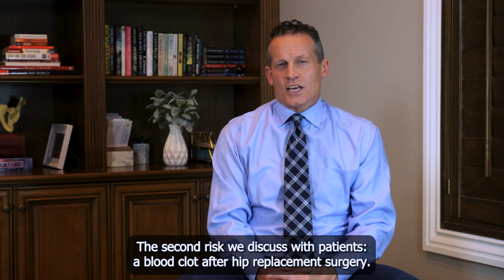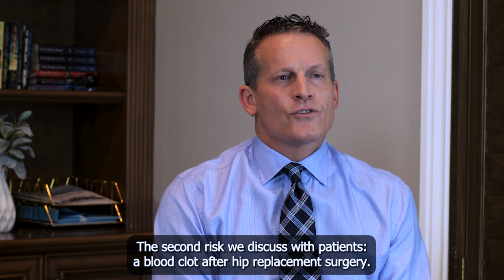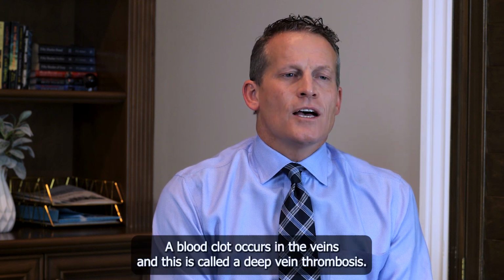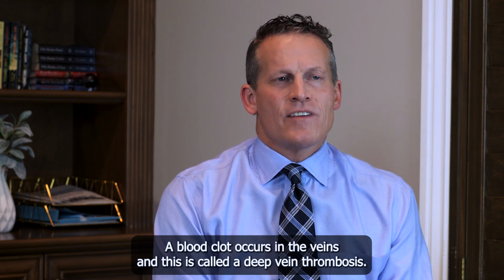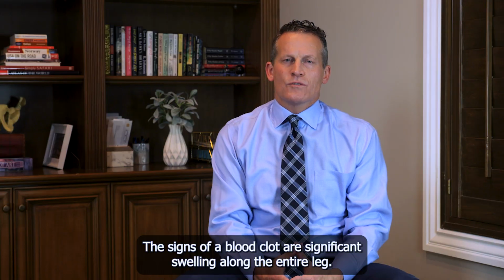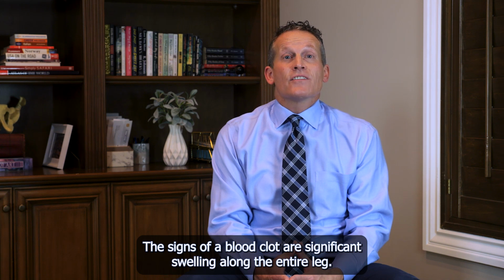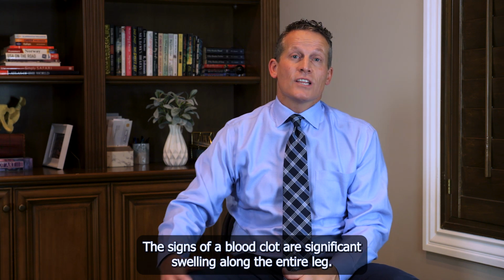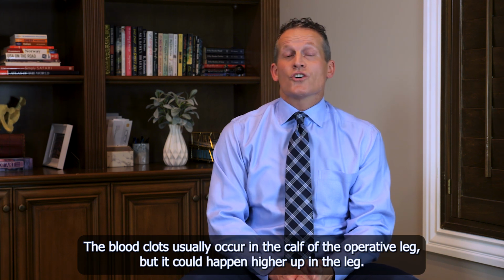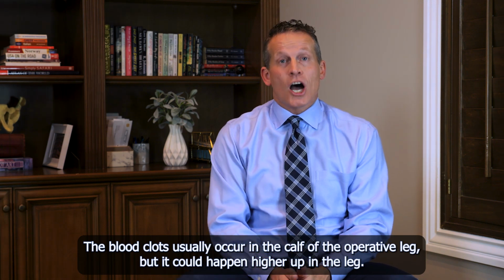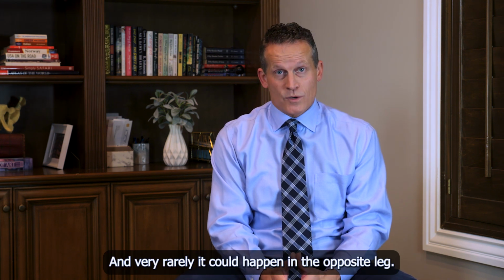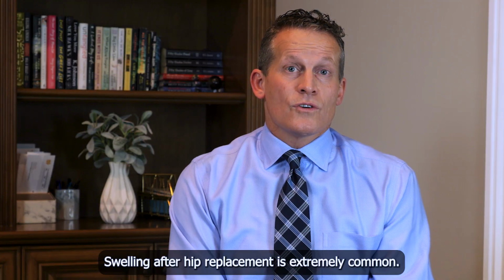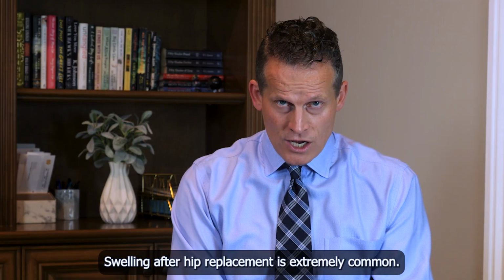The second risk we discuss with patients is a blood clot after hip replacement surgery. A blood clot occurs in the veins, and this is called a deep vein thrombosis. The signs of a blood clot are significant swelling along the entire leg. The blood clots usually occur in the calf of the operative leg, but it could happen higher up in the leg, and very rarely it could happen in the opposite leg. Swelling after hip replacement is extremely common.